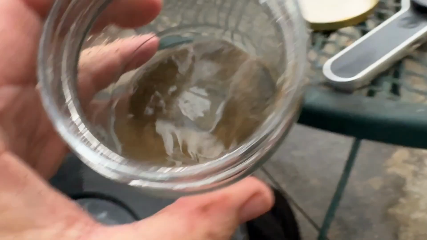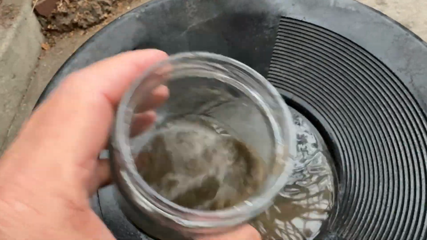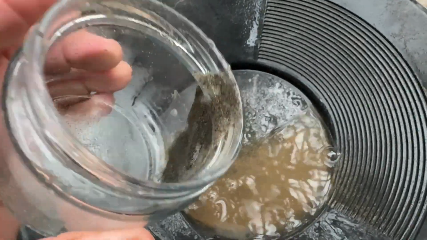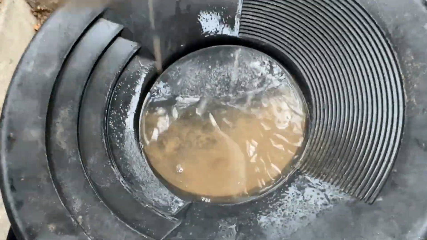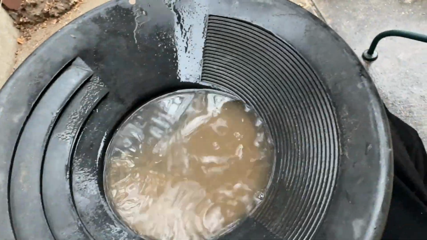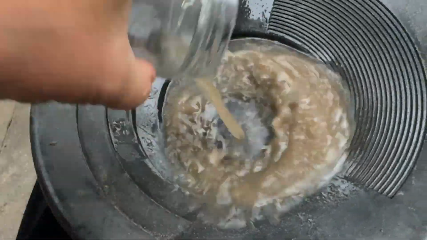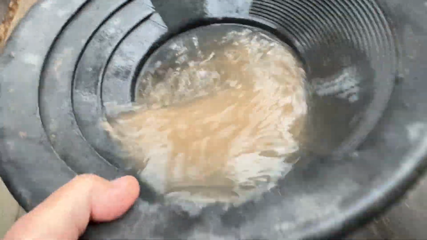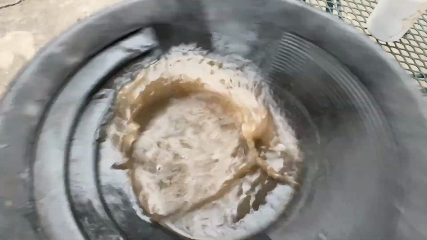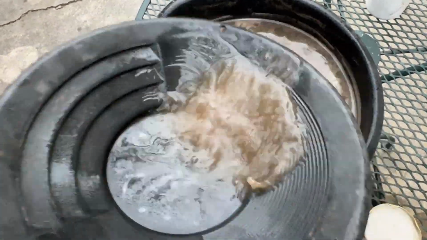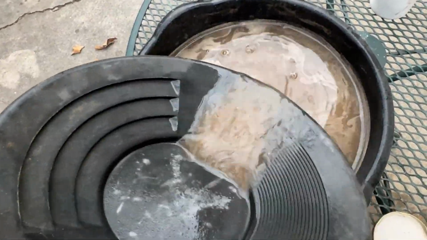So I have another glass right here, a little bit. I have black sand, and I want to see how this thing works with the black sand, because this lid is supposed to send all the black sand out. So let me pan it and see how everything works with the black sand, because mostly we'll be working on this kind of thing.